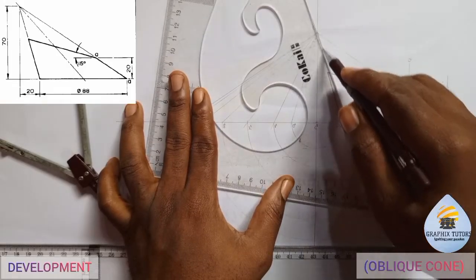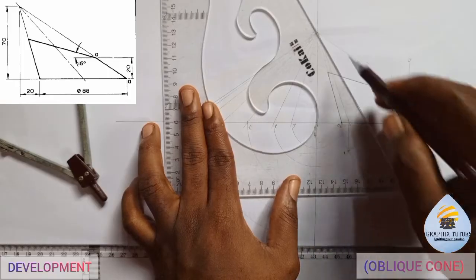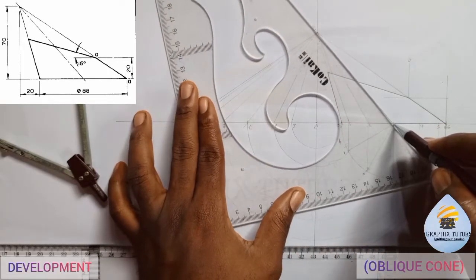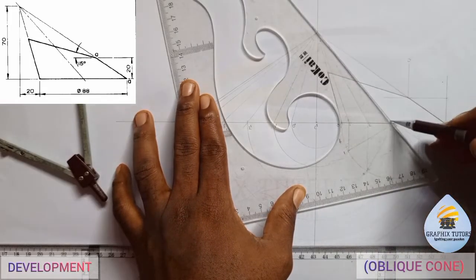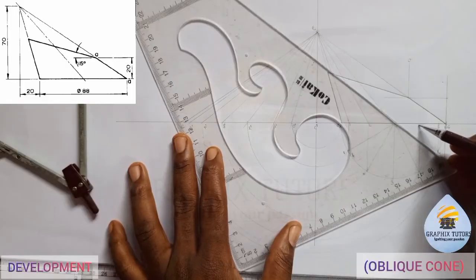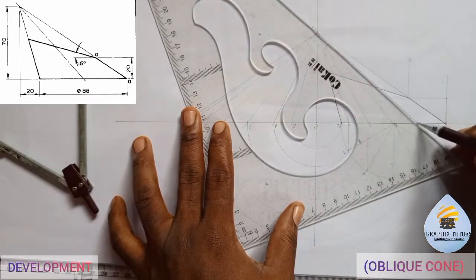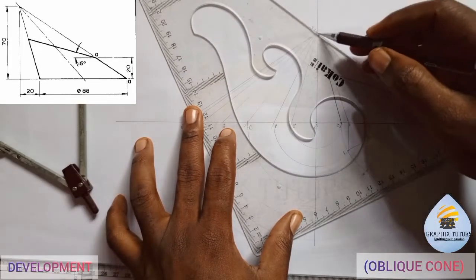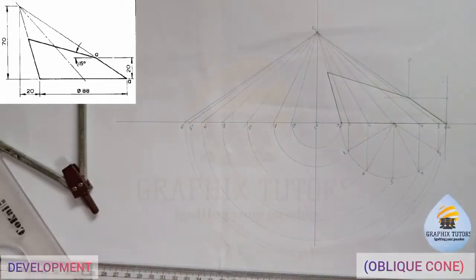So I have this, 2, I have this, 3, right? And I have this, 4, I have this, 5, I have this. You can see that? So in doing that, we'll move.